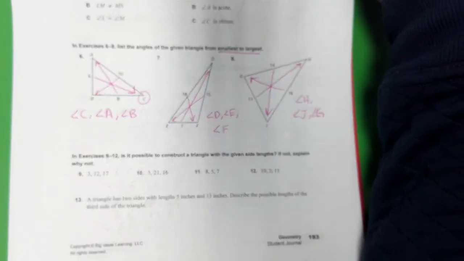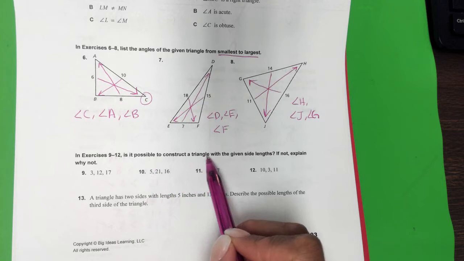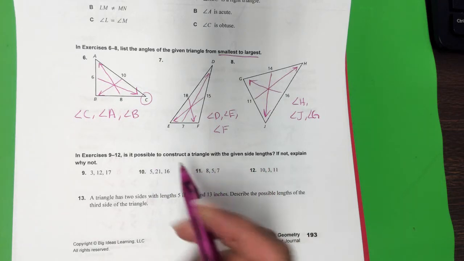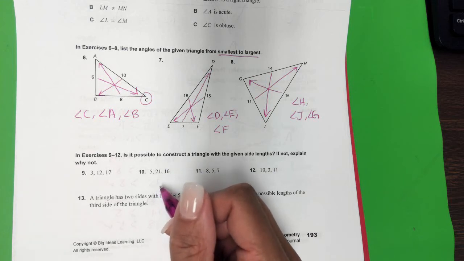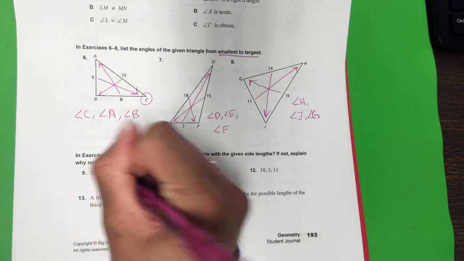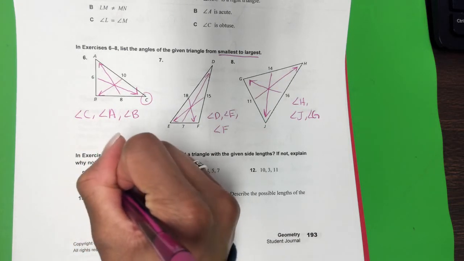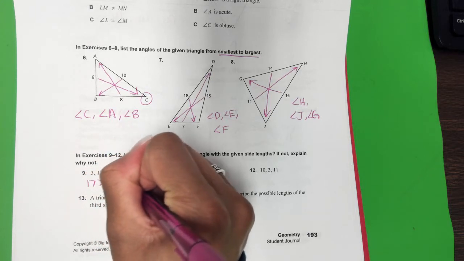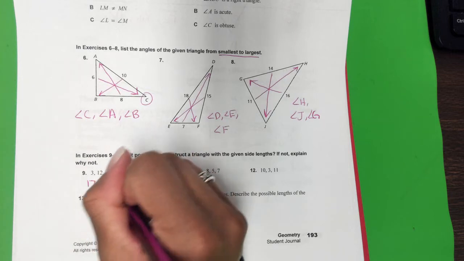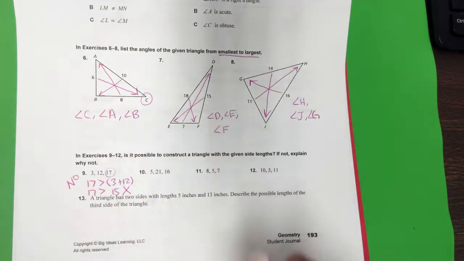Alrighty, let's look at 9, 10, 11, and 12. It says, is it possible to construct a triangle with the given side lengths? If not, explain. So let's check these side lengths. So if I take the largest one, 17, is it going to be greater than 3 plus 12? So 17, is it greater than 15? No, it is not. So this would be no.